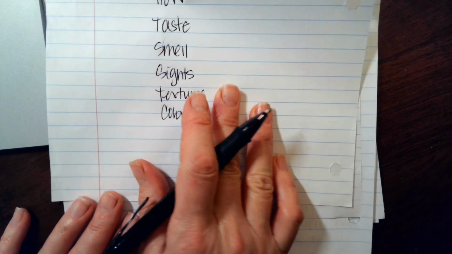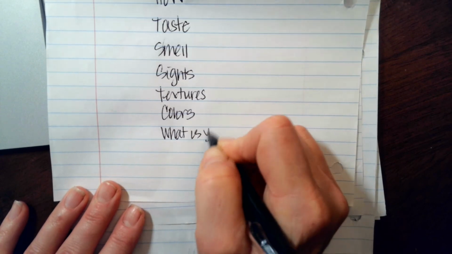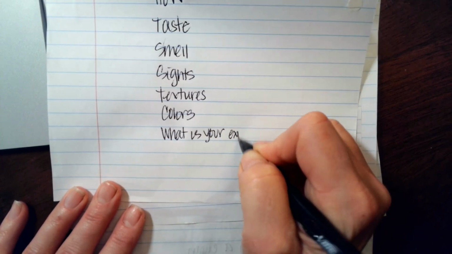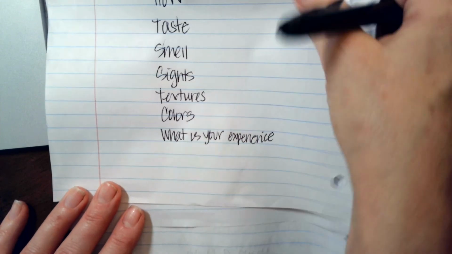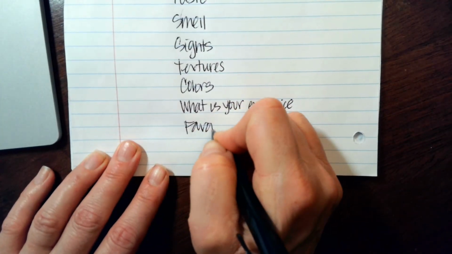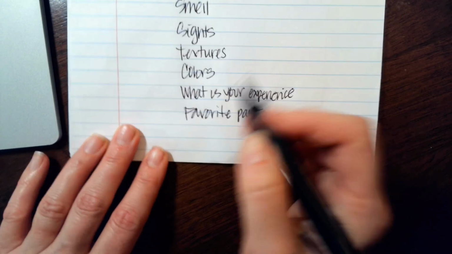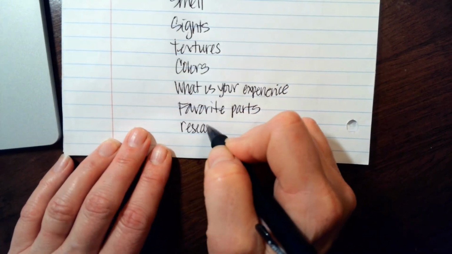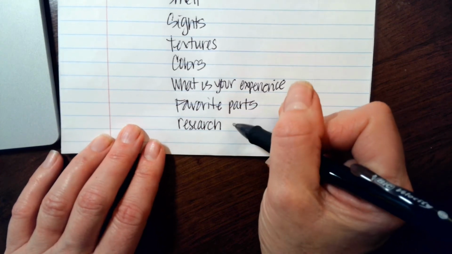And then you can also share what your experience was. What was it like? You could include your favorite parts. You can include research. So if you don't know about something, you can always research it.